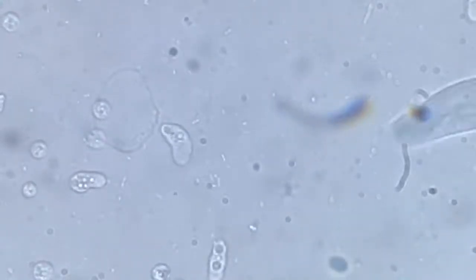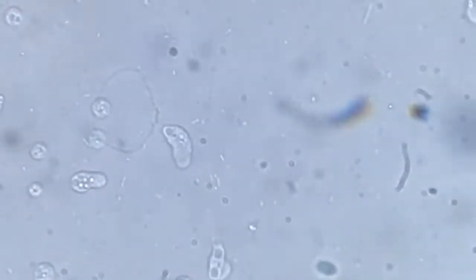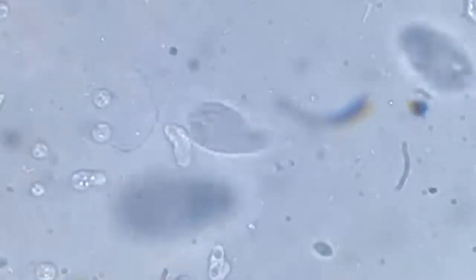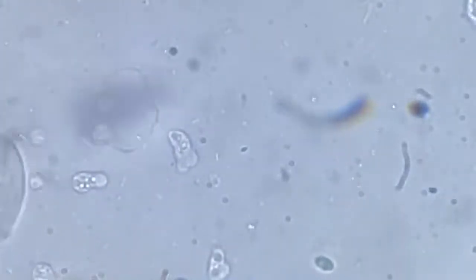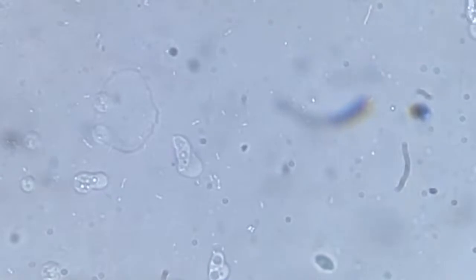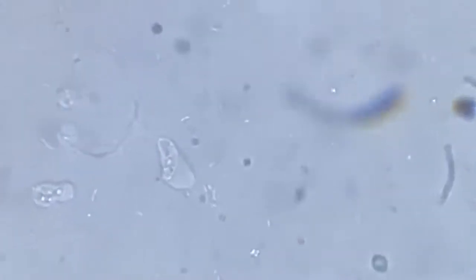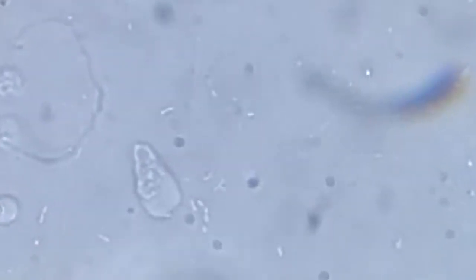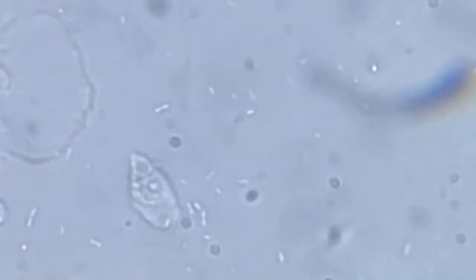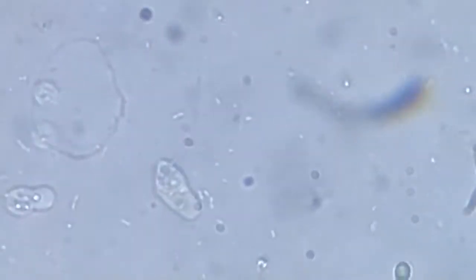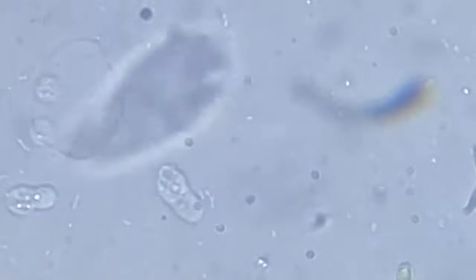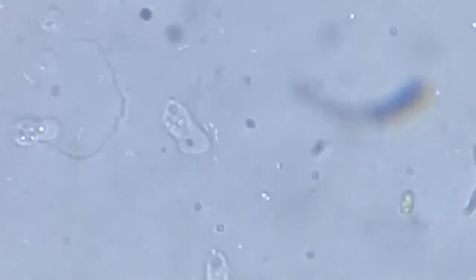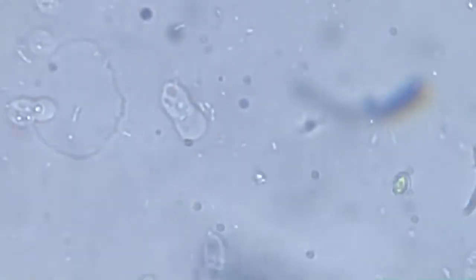Then we have one coming in the center, the bigger one. We'll try to bring him in focus if we can get a clear picture of him. This is digital zoom, so at times it's pretty blurry.